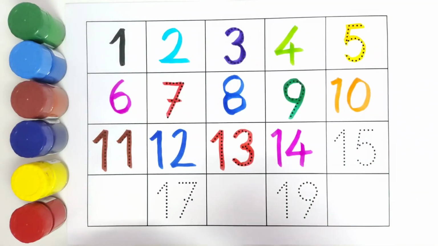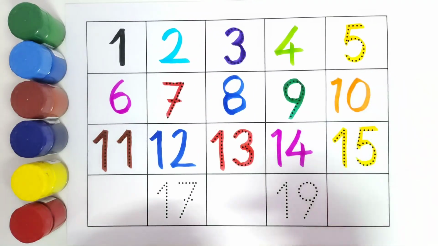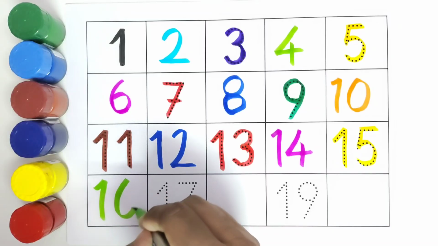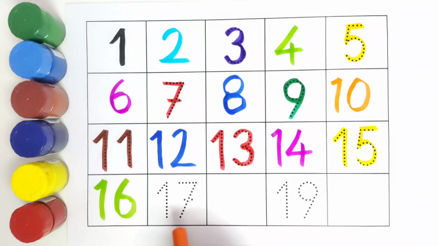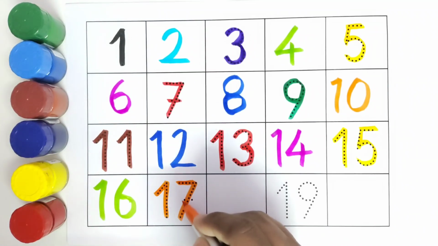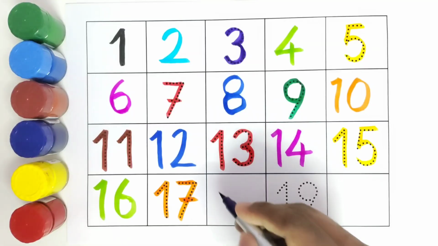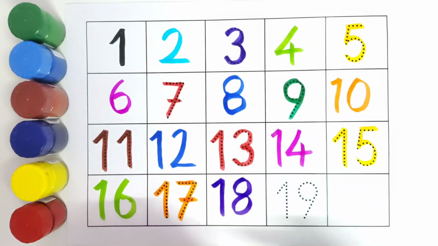What is this? 15. Number 15. What comes after 15? 16. We will write 16 in this box. Number 16. What is this? 17. Number 17. What comes after 17? 18. We will write number 18 in this box. Number 18.